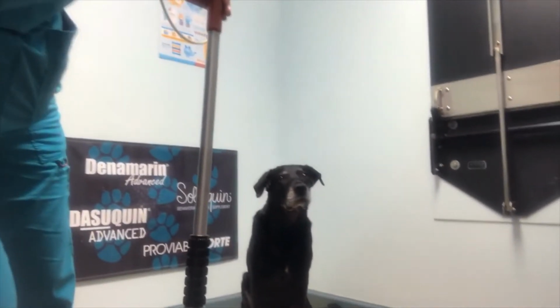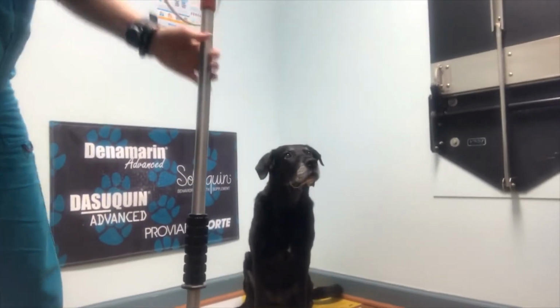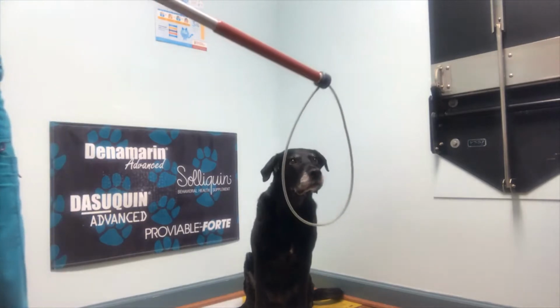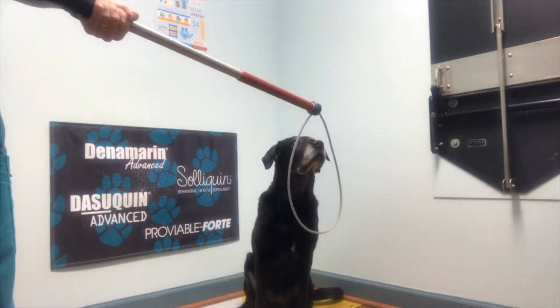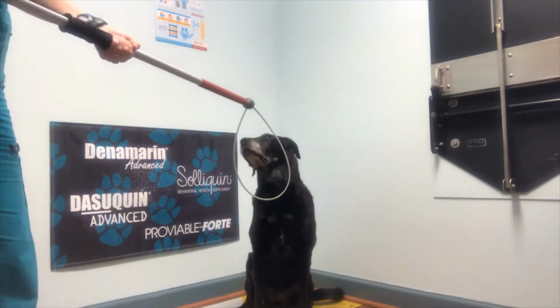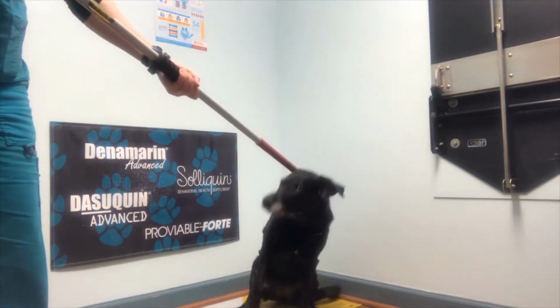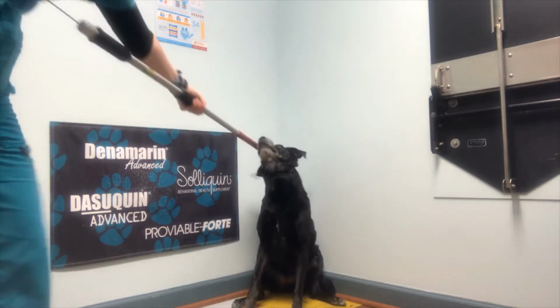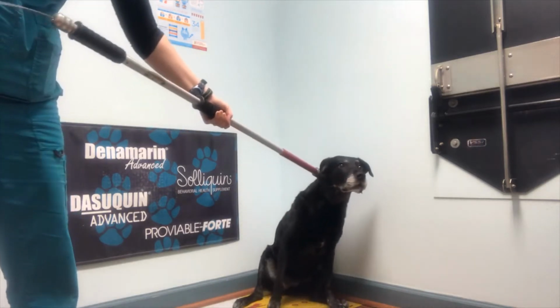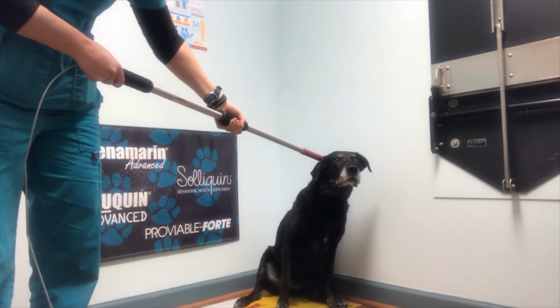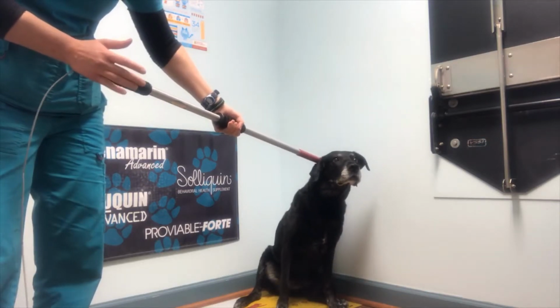Lila here is super friendly. She's the super friendliest dog on earth. But to demonstrate, you can see I'm staying the length of the pole away from her. I'm going to slide the end of the rabies pole restraint over her neck, and I'll pull back. And so now I have it where she can't back out of it. She can't come towards me, and I can keep her closer to the corner as needed so we can do whatever is needed to be done.